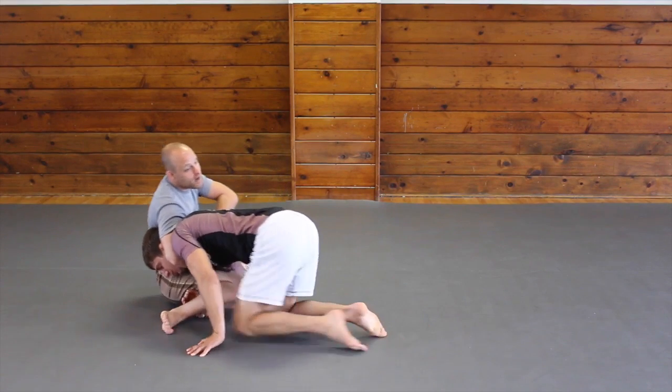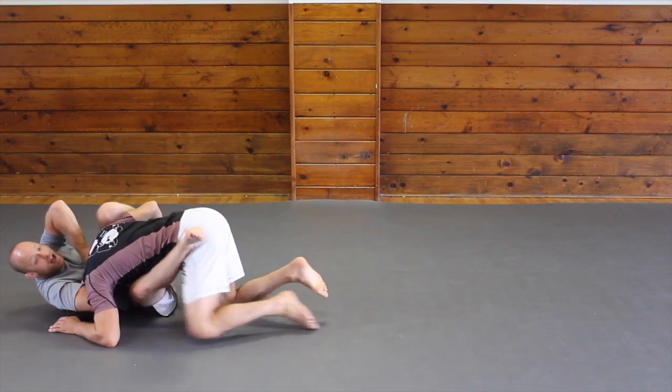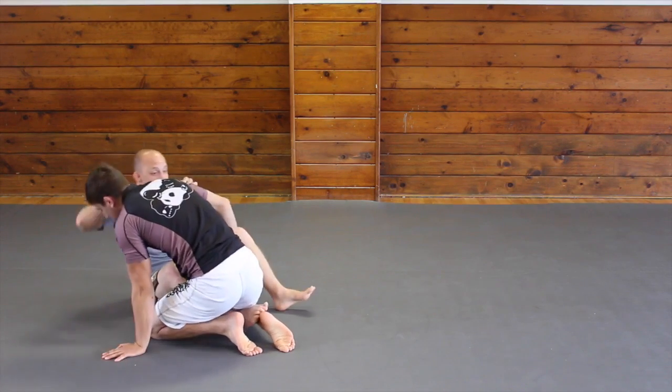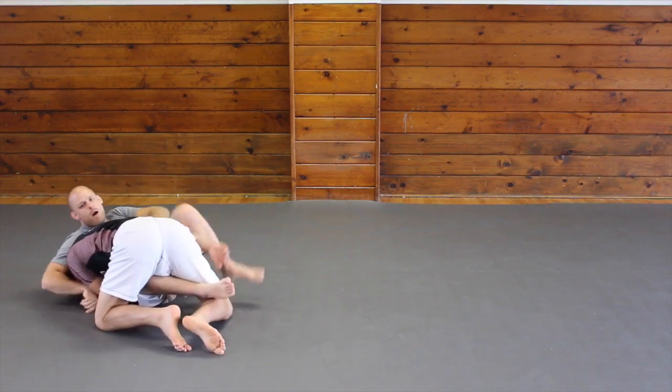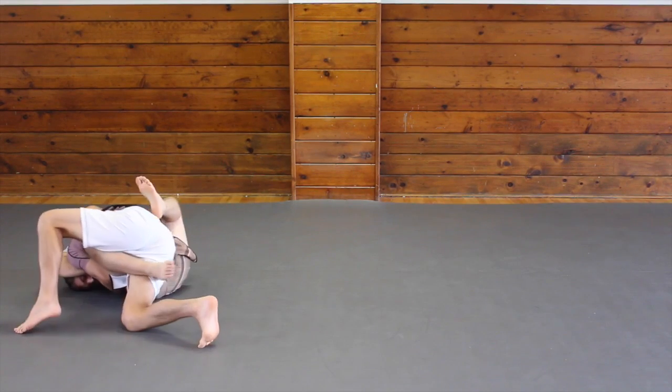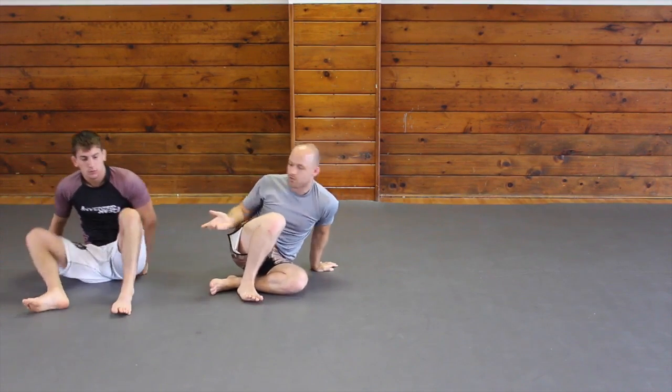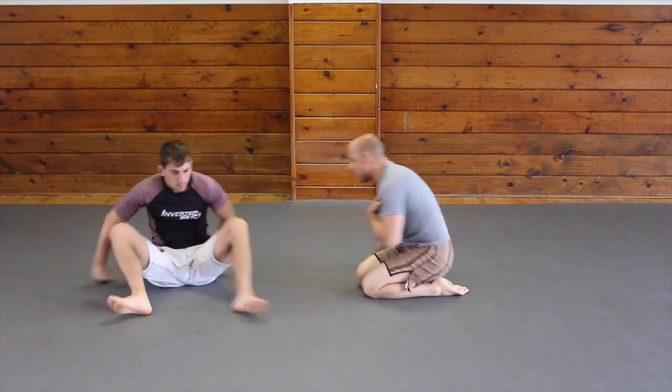That way, if I do get taken down or reversed, I get a submission at the end. If, for example, he ended up switching me and we were like this, and now I went for the guillotine, it's not going to happen, because he's driving his body into me, he's driving his head down into the mat, and doing a lot of other things to stop me from going for the guillotine. So my best option is to go for the submission while we are moving.